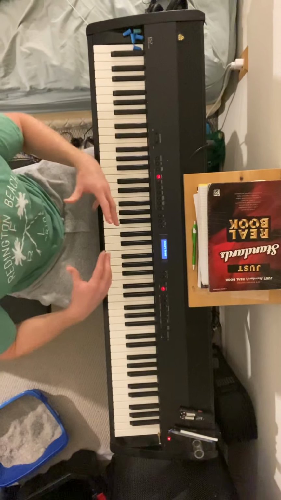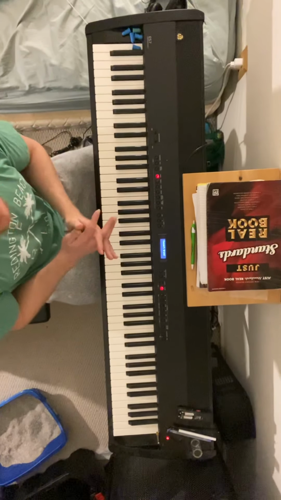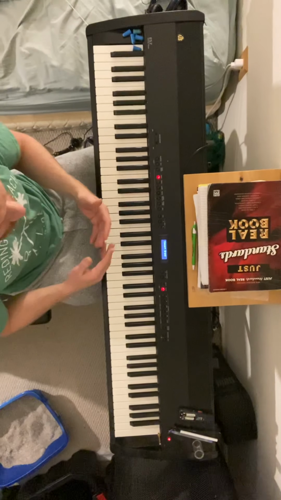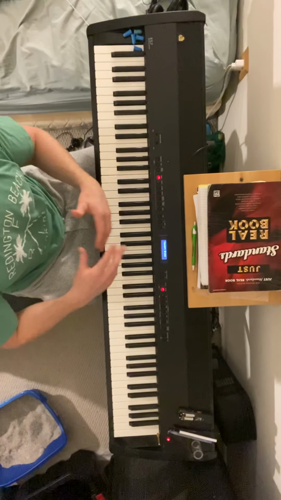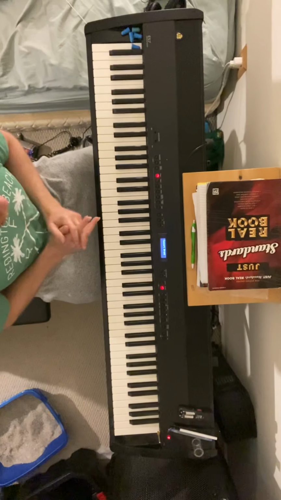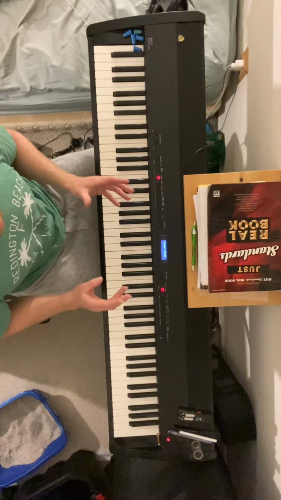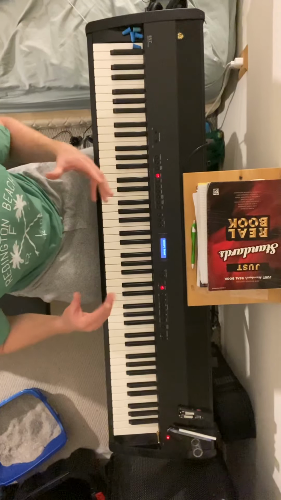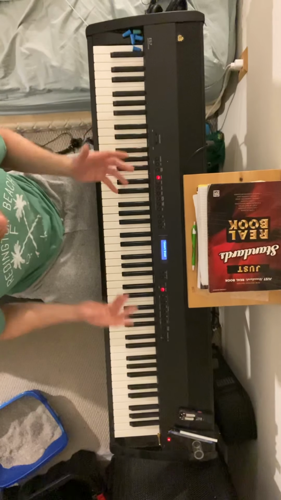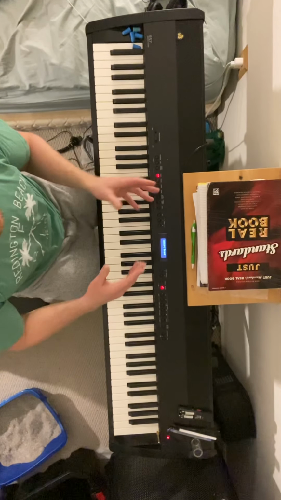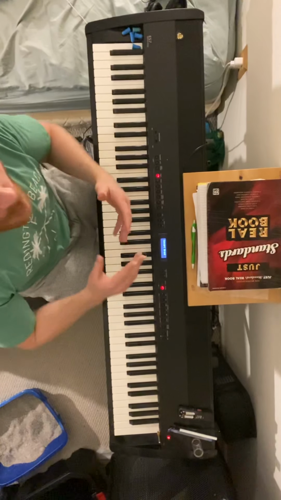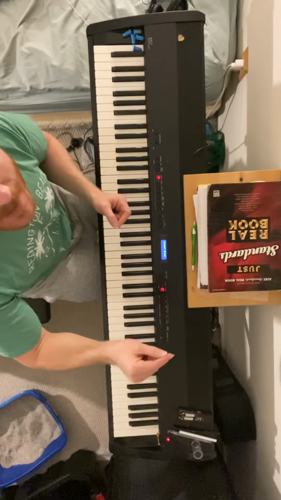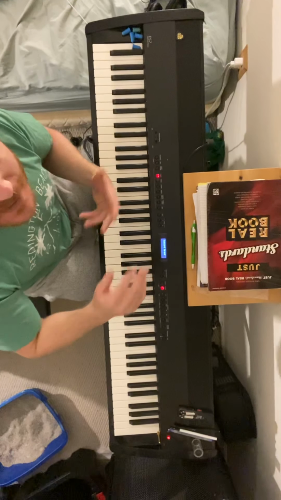The next thing to know after you learn the major scale is to understand what intervals are, or what a distance between two notes is. That's an interval, the distance between two notes. And so the spelling of a major scale is very important and should be committed to memory right now. It's very easy to do. The spelling is whole, whole, half, whole, whole, whole, half. And what whole means is it's a whole step away, and a half step is a half step away.